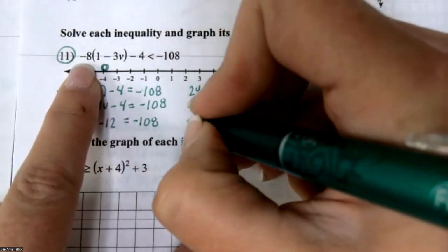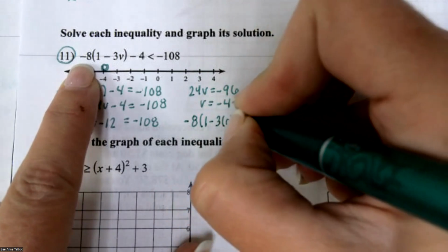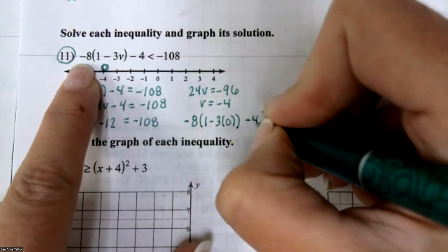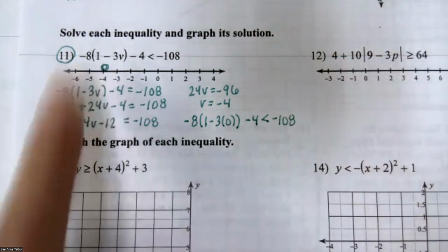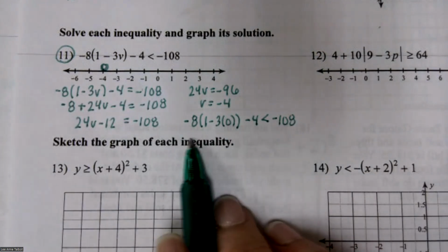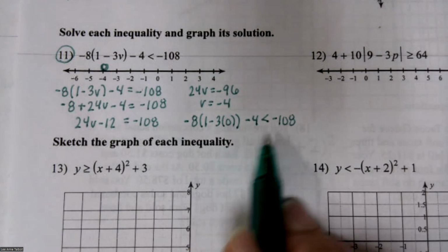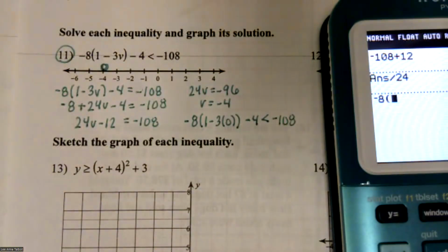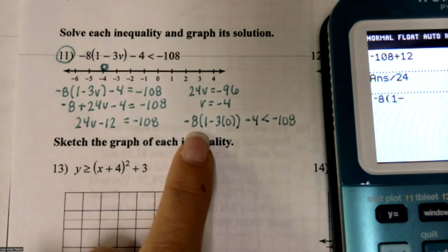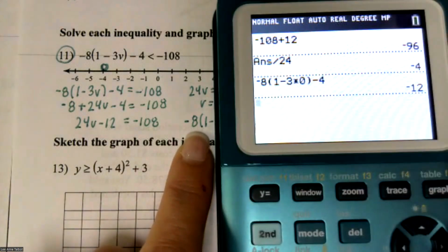So I'm going to plug 0 in: -8(1 - 3 times 0) - 4 is less than -108. Whatever this is, it's definitely not less than -108. Negative 108 is a really big number. So -8 times (1 minus 3 times 0) minus 4 is -12.